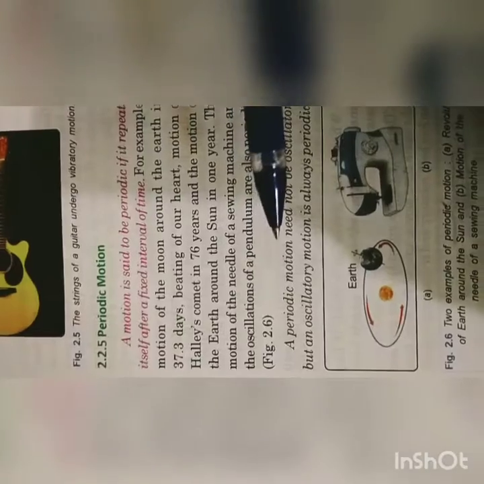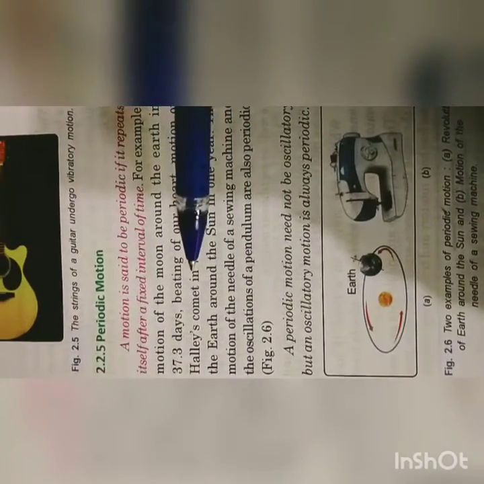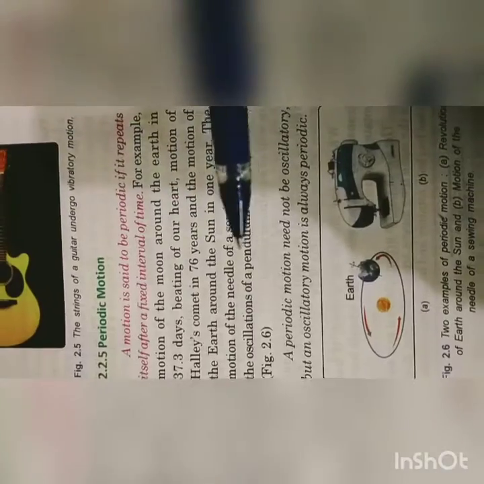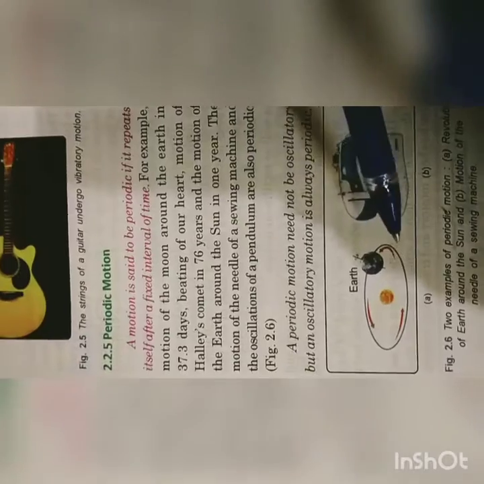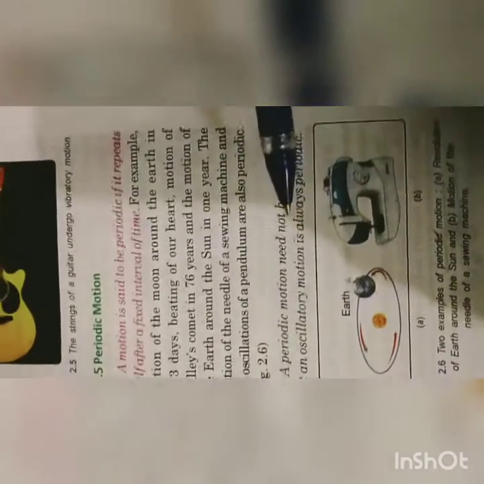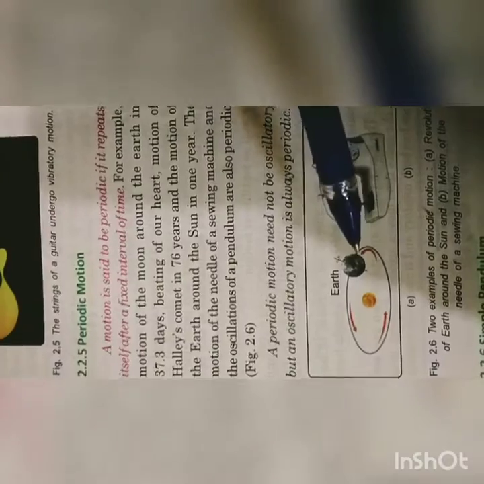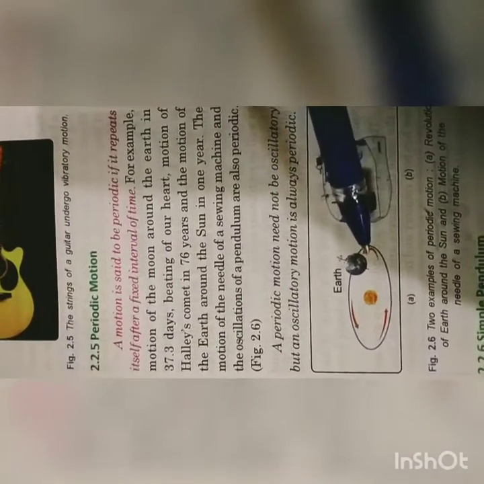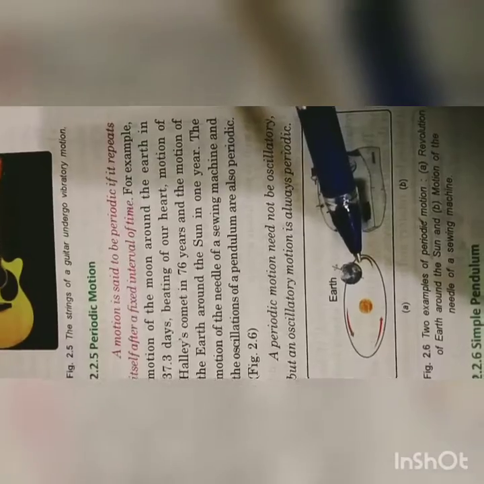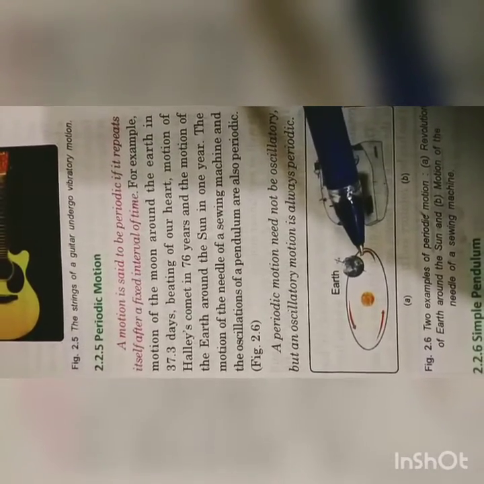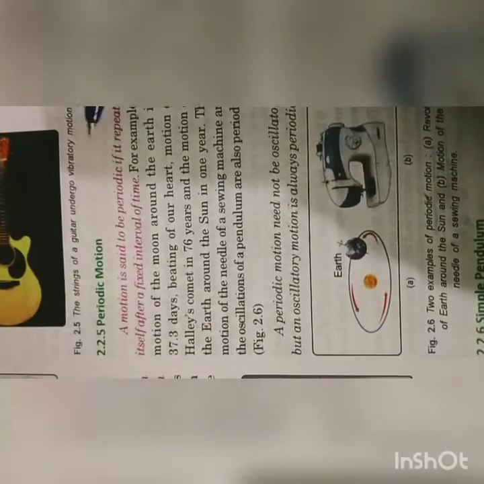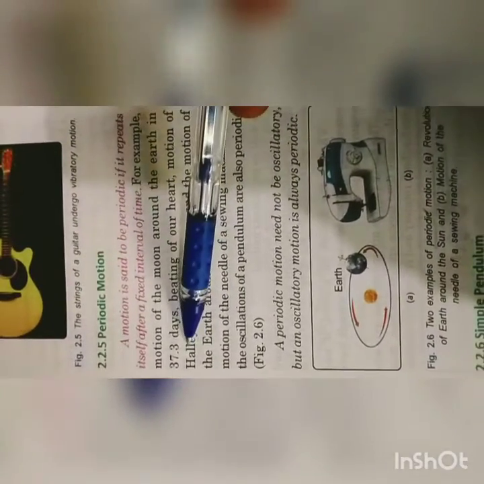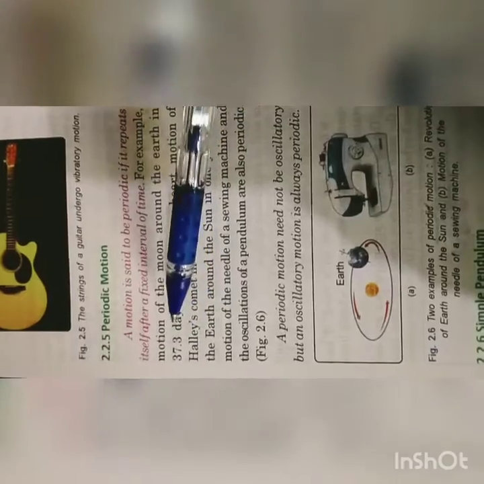Okay, so now periodic is also when, like, the earth revolves around the sun in a fixed period of time, that is 365 days. Okay, 365.25 actually. Okay, same way the sun revolves around our earth in this 37.3 days.